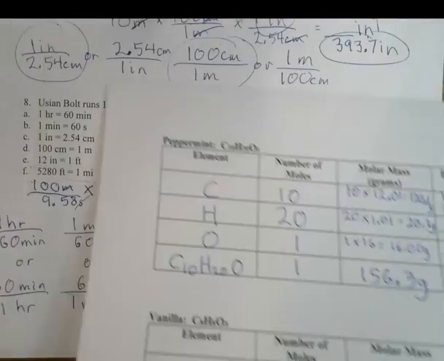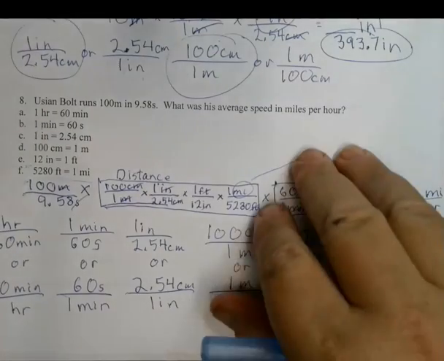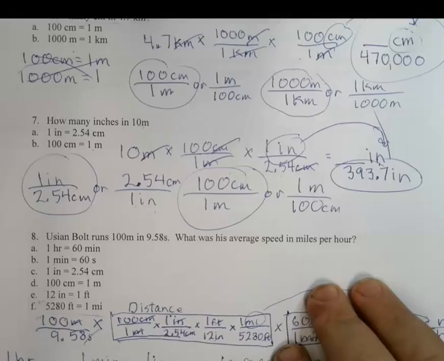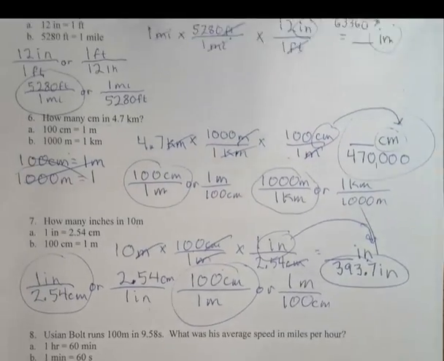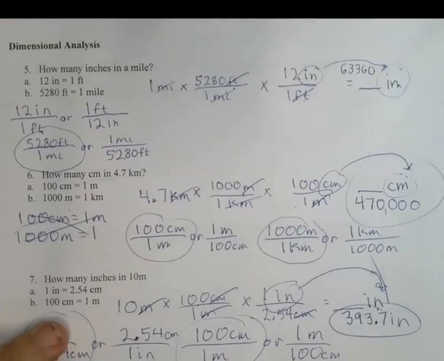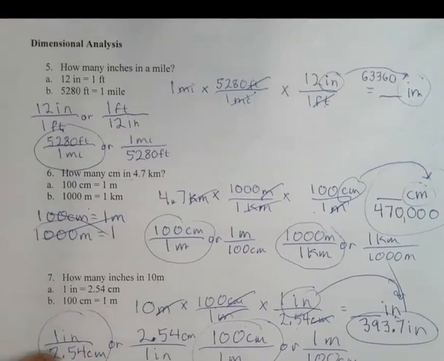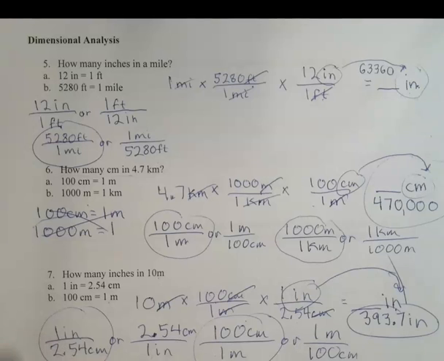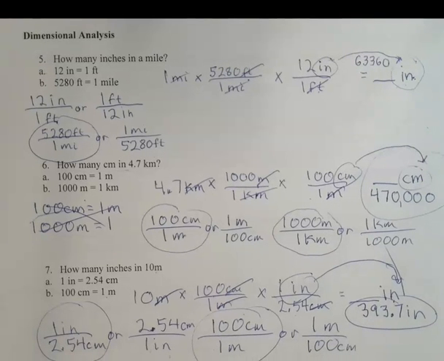Now we're going to get on to really the star of this particular session, and that is the dimensional analysis. So, number 5, how many inches in a mile?